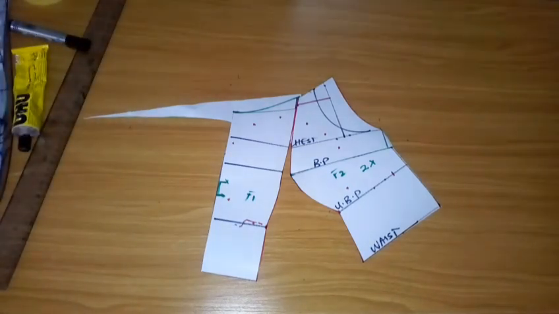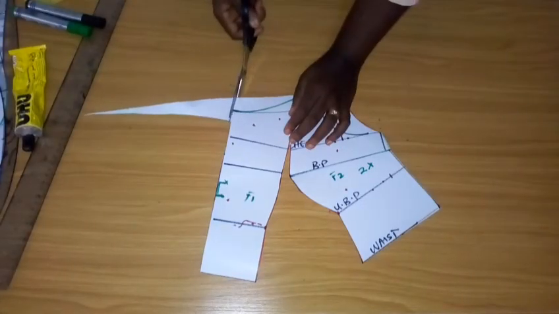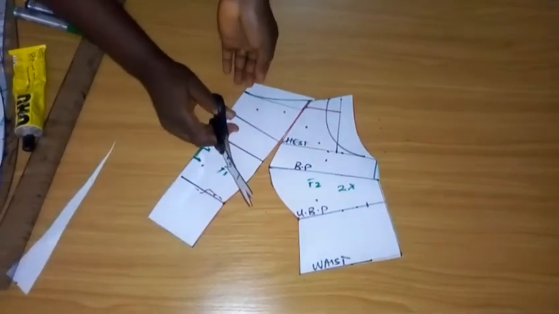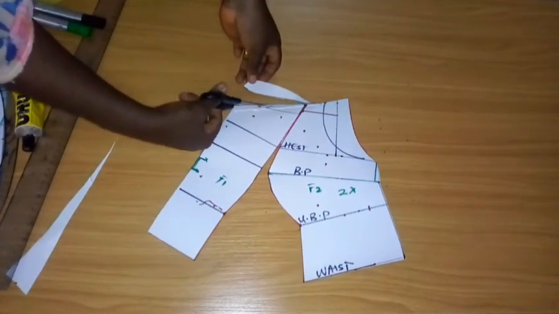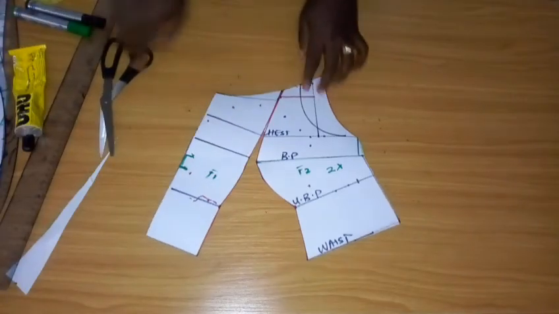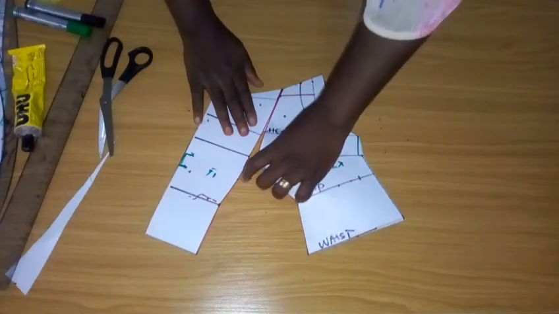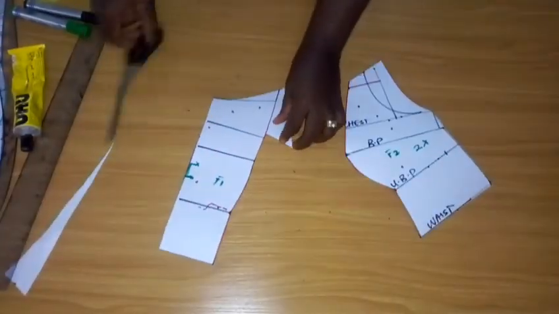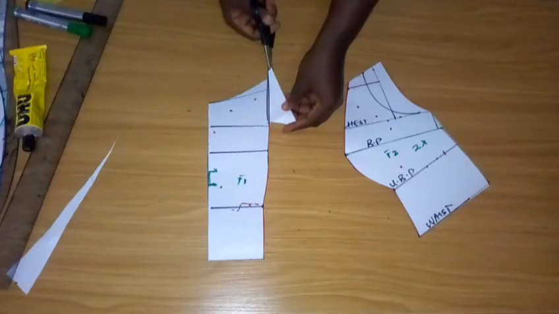So when you are cutting, you don't have a shortage. Okay, so this is very important you do that so you don't have any shortage. So now I'll cut from the neckline to meet up with this. So once you sew, you can see the two necklines are already there. So I'll separate it again because we are cutting the two together separately.